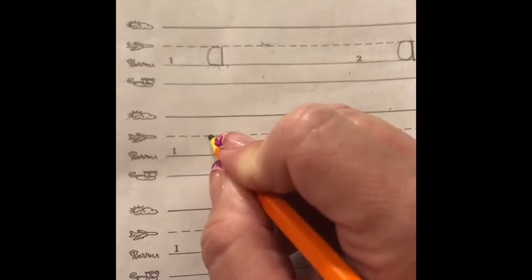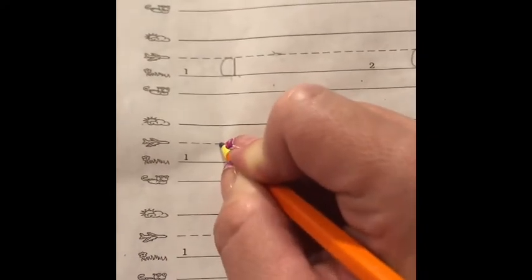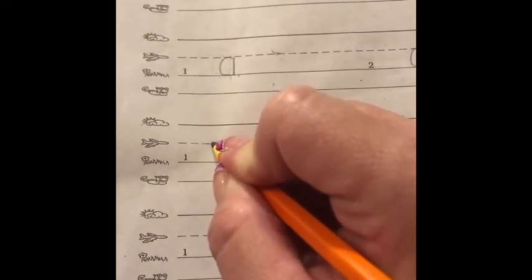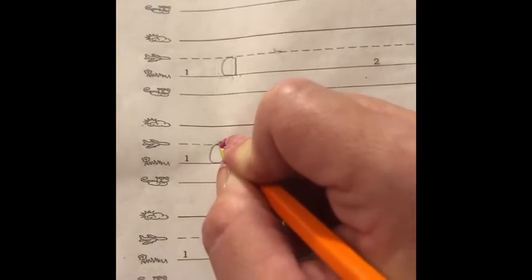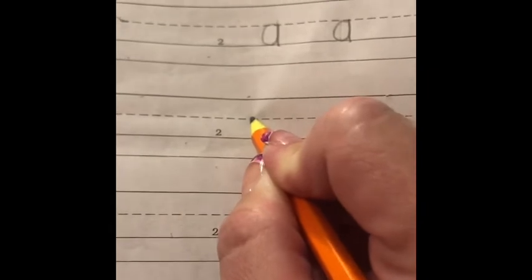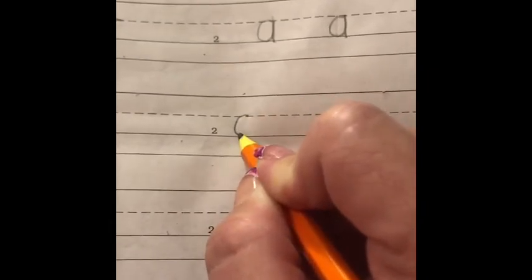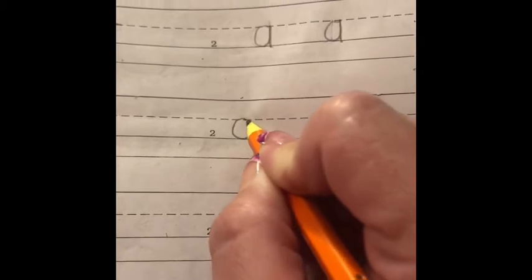First, you point your pencil to the plain line, trace back, then down to the grass line, and around back up to the plain line without even stopping. And that is lowercase letter O, which stands for the sound ah. Again, you point your pencil to the plain line or middle line, trace back, then down to the grass line, and around back up to the plain line. Easy peasy lemon squeezy. There is lowercase letter O.